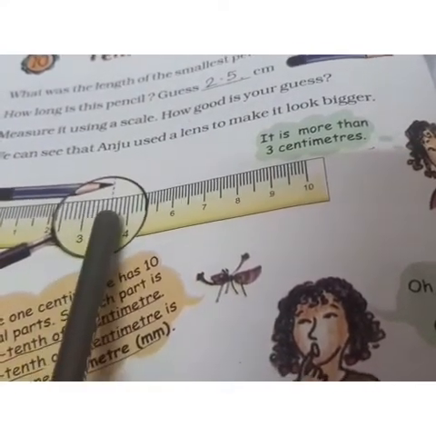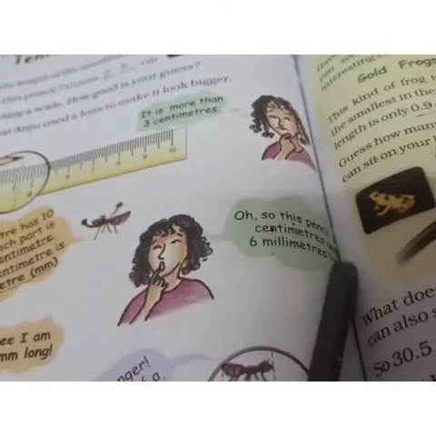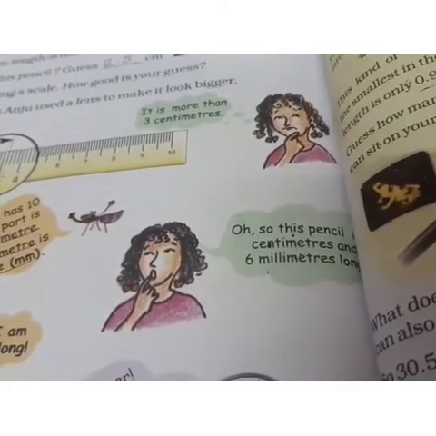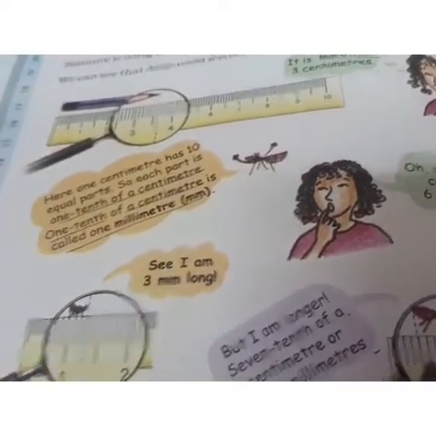That means 6 millimeters is there. Oh, it is. This pencil is 3 centimeters and 6 millimeters in length. I can see 3 millimeters long.